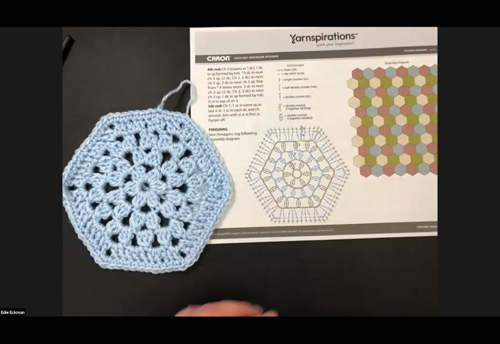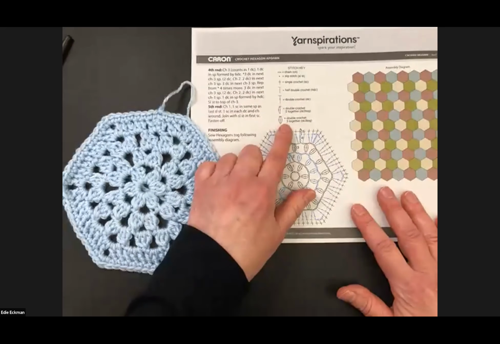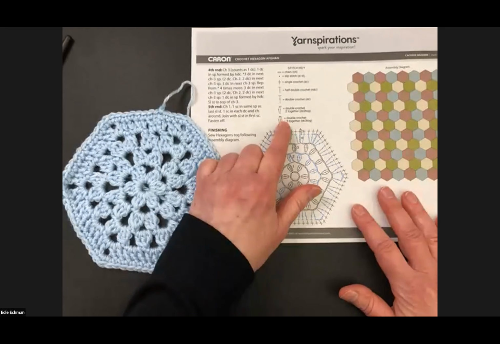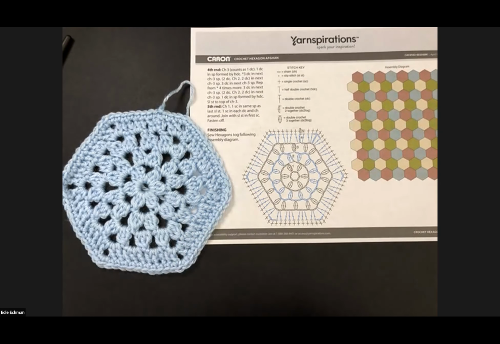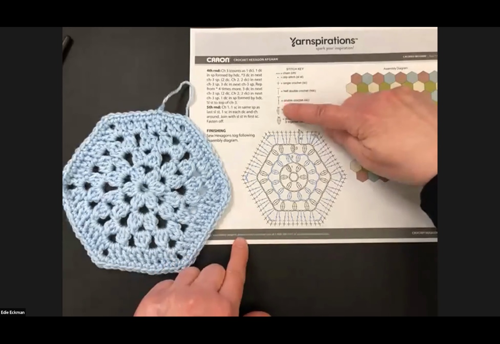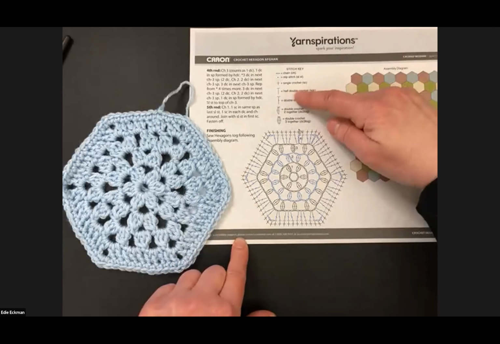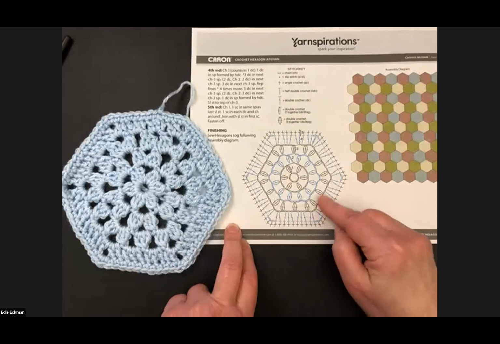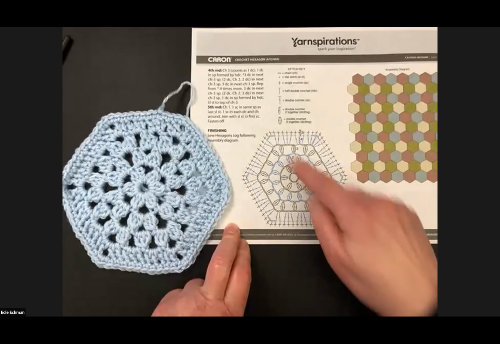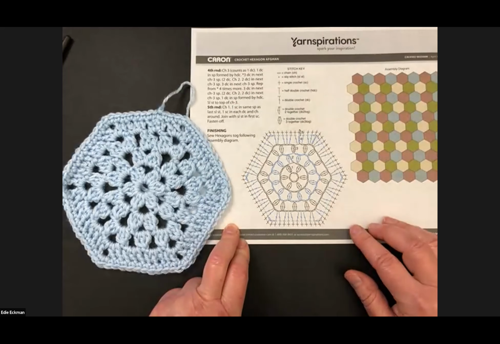The other really cool thing about diagrams or charts is that you can read the pattern in any language. So I have a whole bunch of Japanese stitch dictionaries. I don't read Japanese, I don't speak Japanese, but I can follow the charts because I know what the symbols mean. And they do a good job of showing me what the symbols mean. So even though I can't read Japanese, I can read the symbol chart. So you can read them in any language, right? Unlike trying to read text instructions.